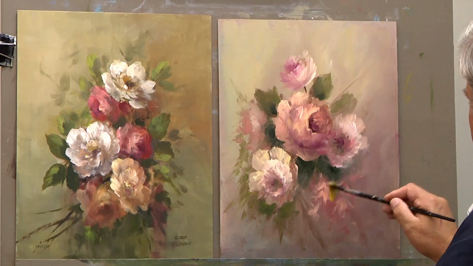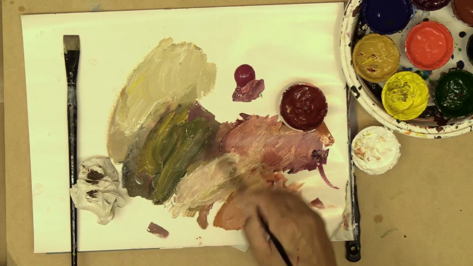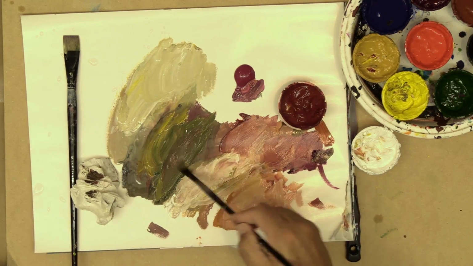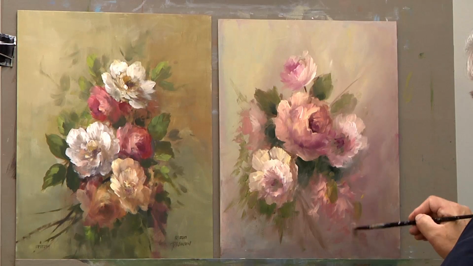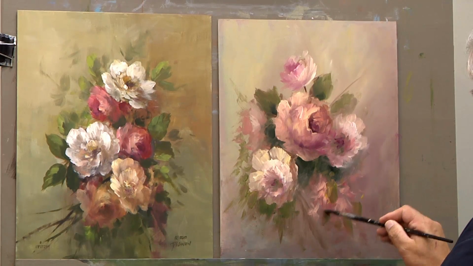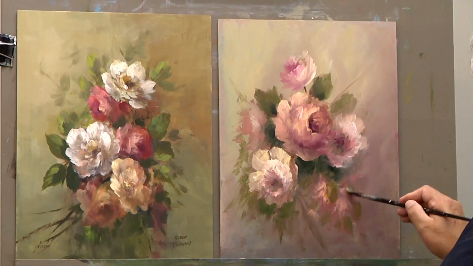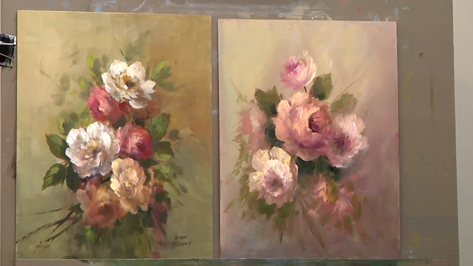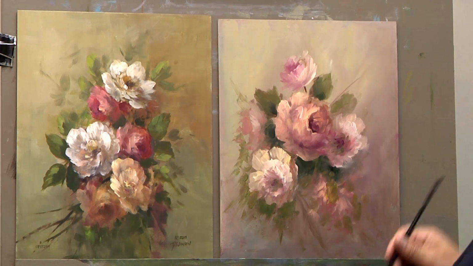Let's put a little green into there. Maybe that's a little too much of a yellow green. I'll cool that down with just a touch of red violet. Let's cool that down just a bit. As you're heading to your shadows, that's one of the things I like to say in the book: you control a lot of the temperatures of your colors really easily with that red violet. It's the coolest color on your palette, and this helps you really control those particular temperatures.